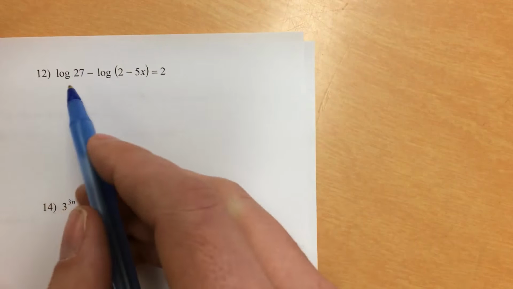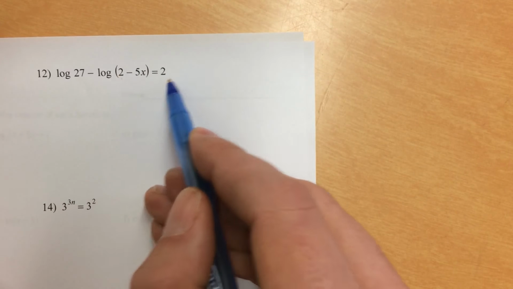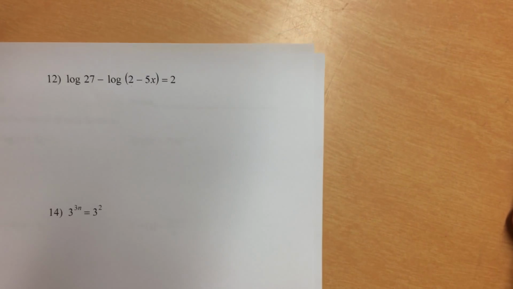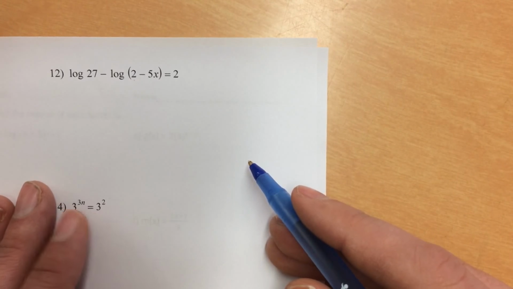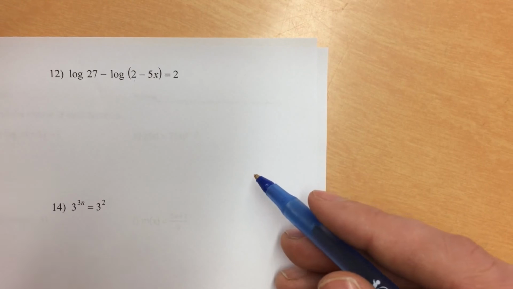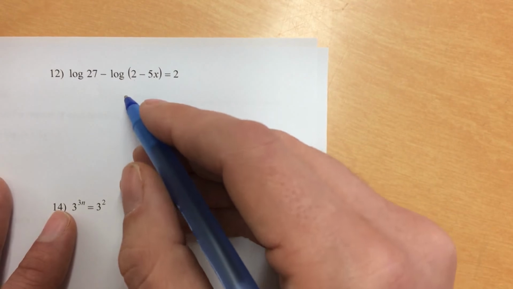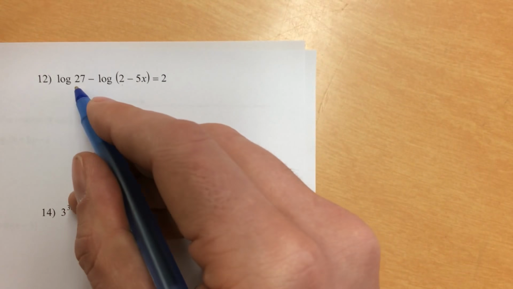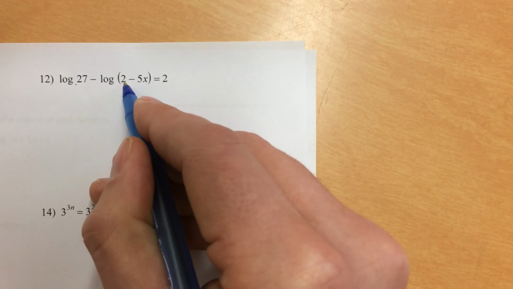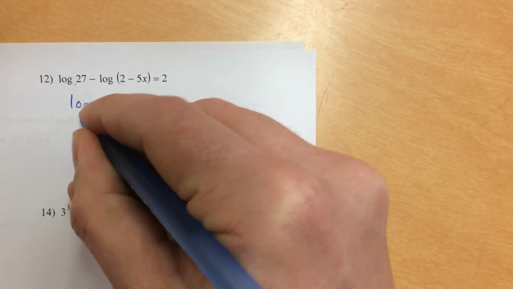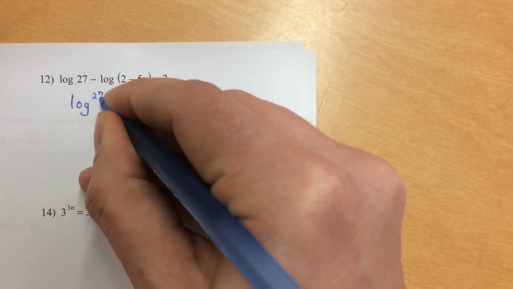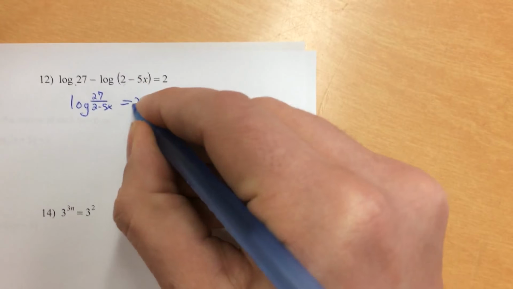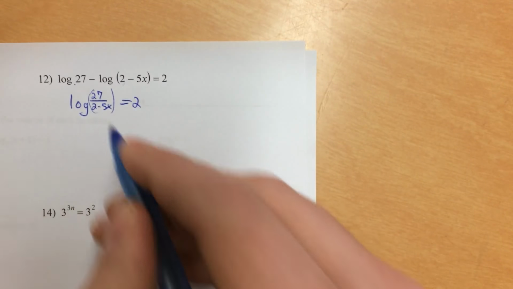Number 12, we have 2 logs, and it would be nice if we could just move this over to the other side, but there'll be a constant there. So we won't be able to, it'll be pretty tricky if we do that. And I'll actually solve this one 2 ways for you. The first way is using properties of logs. So if we have log of something minus log of something else, we can combine it into a single log of the first thing divided by the second thing. And now we have only a single log.